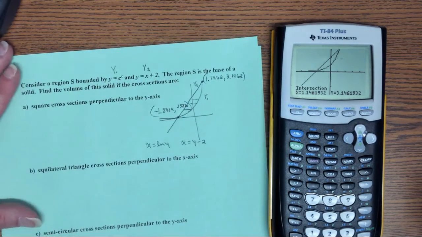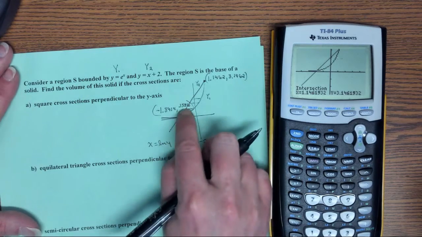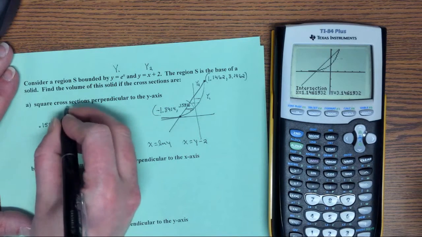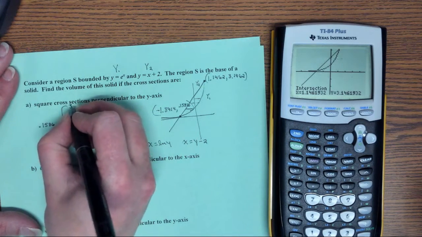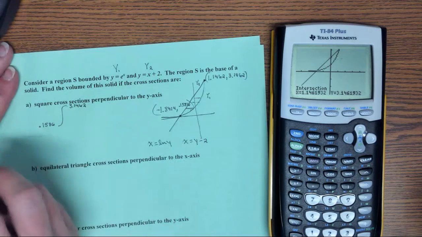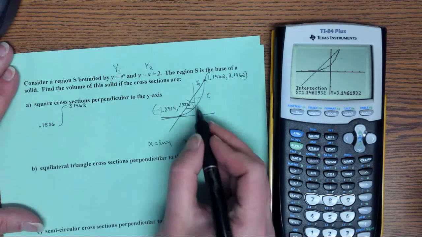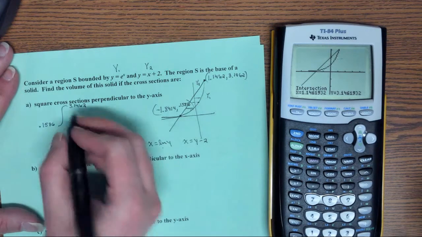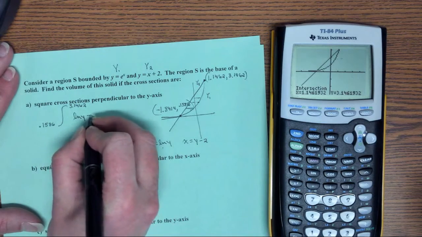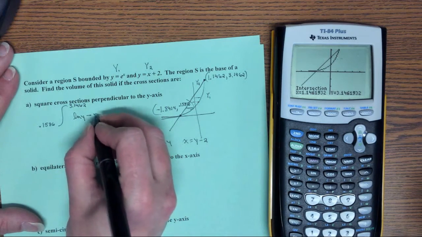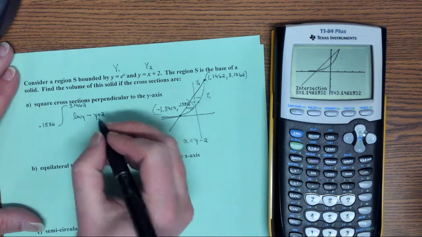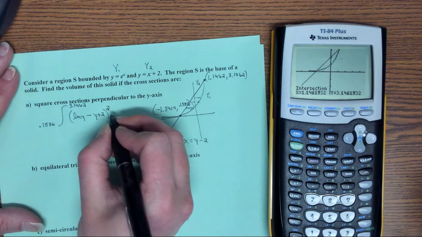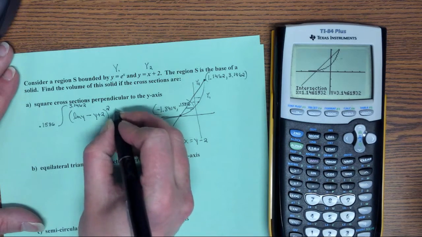So if I'm doing this with respect to the y-axis, then I'm going between these two y values. Now there's square cross-sections, so that's the bigger one minus this one. So the curve would be natural log of y minus the y minus 2, which will turn into negative y plus 2. Cross-sections are square, so that length squared, dy.